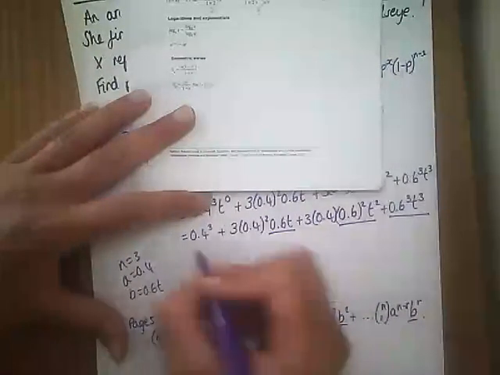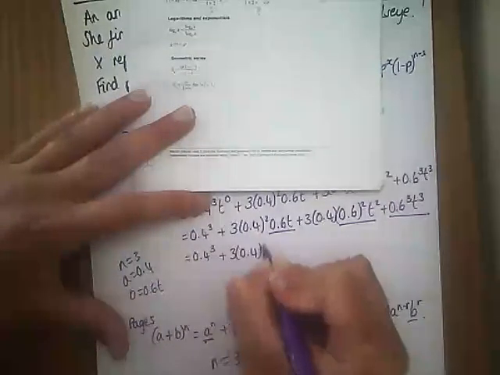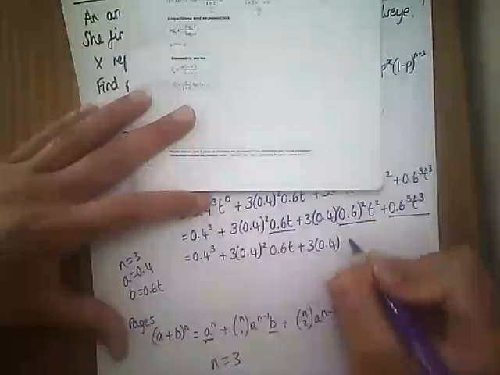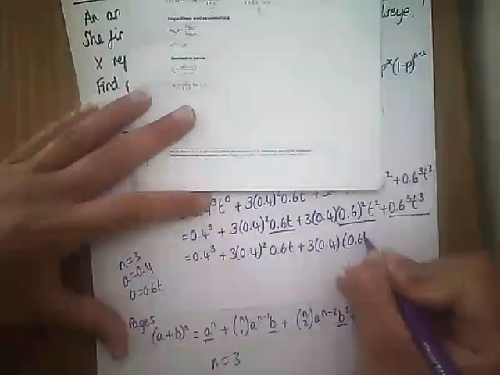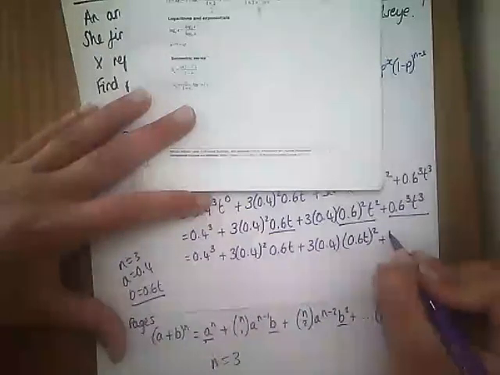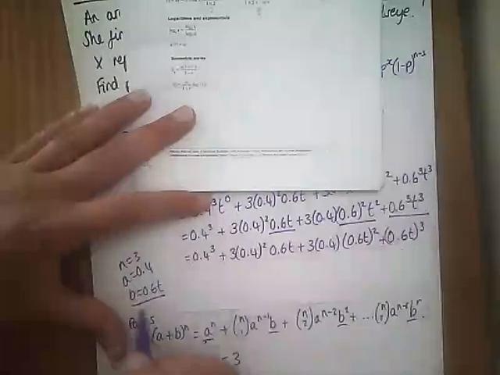It might help you if you think about it written like this, where you're shimmying together your coefficients of t. So you're saying that this one is 0.6t, and that's all being squared, okay? Because then you can see that that's 0.6t, and that's all being cubed. So that is your b value, okay?